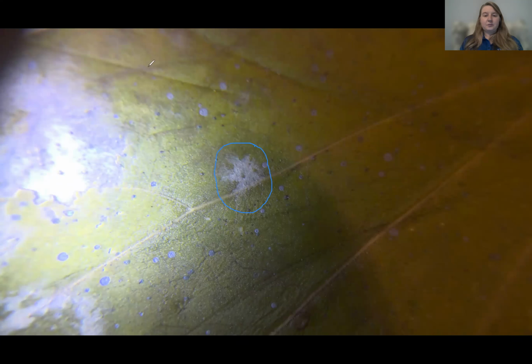So one of the things that powdery mildew does like to do is that it can be really prolific. And you can see here where it can actually start to really take over leaf surfaces. And this is where we start to see more of the damage coming in, where it's blocking that plant's ability to complete photosynthesis.